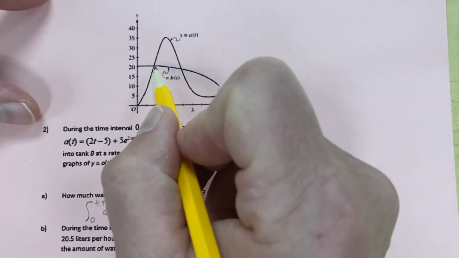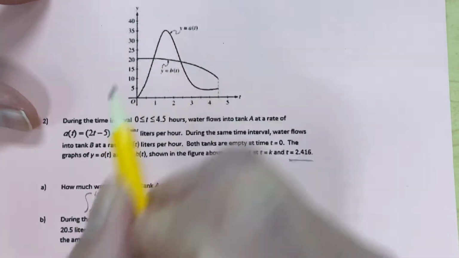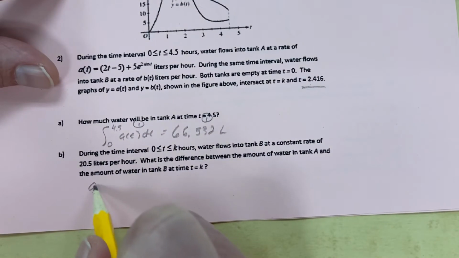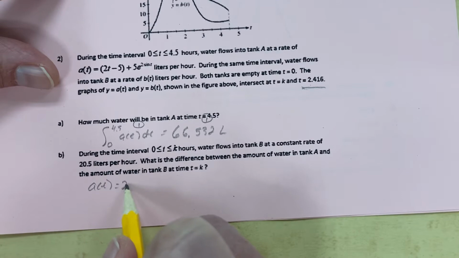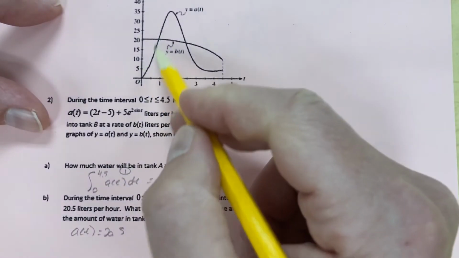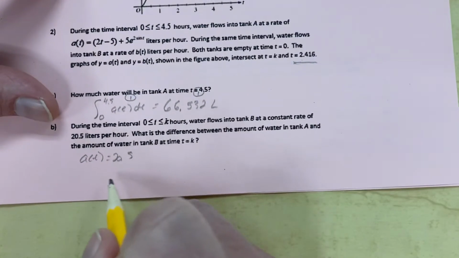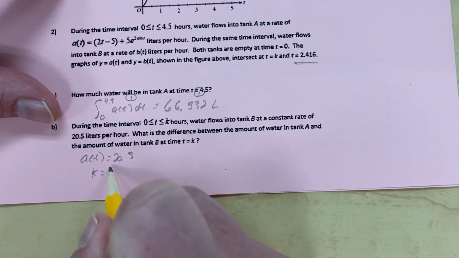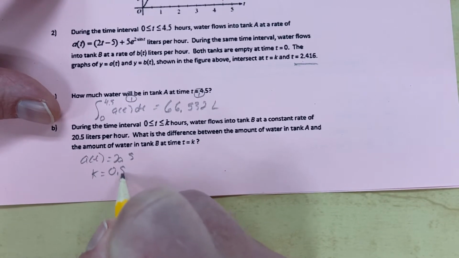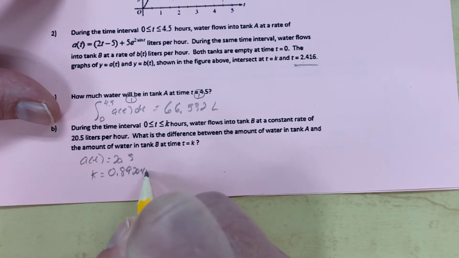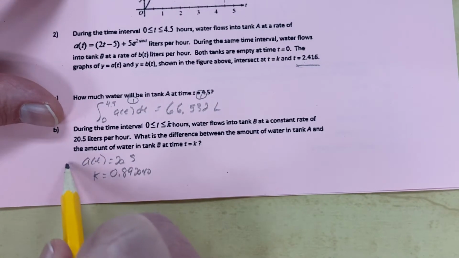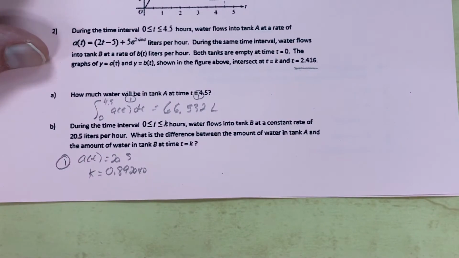So what we're gonna do is we're gonna find this time K first. So we should take A of t and set it equal to 20.5. When does this graph equal 20.5? And if you do that, you get K equal to 0.892040. Okay, you got 1 point for finding that value out.